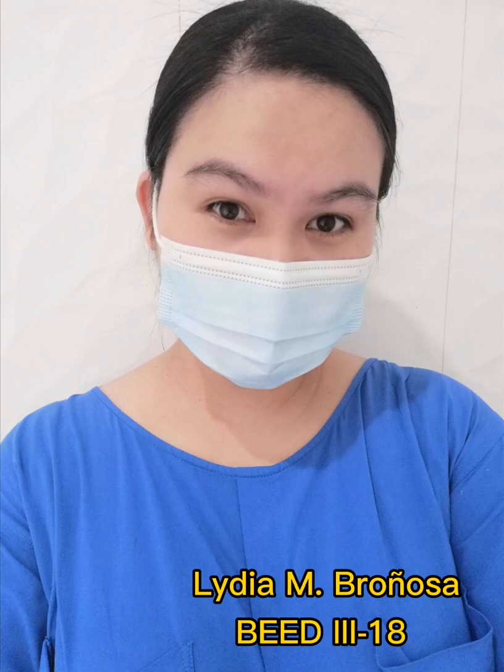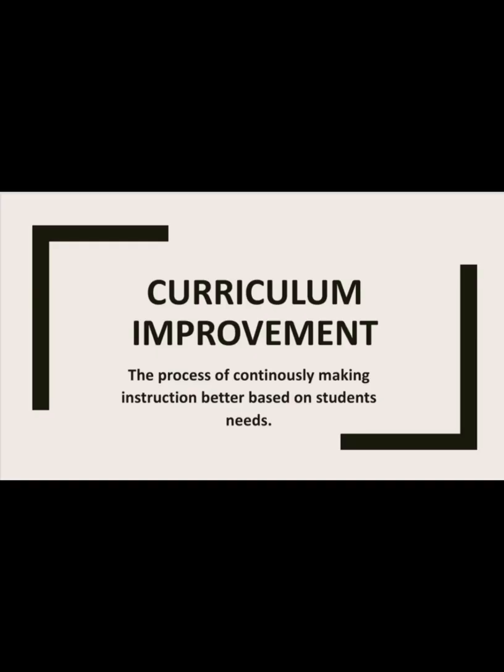The topic that I'm going to discuss to you is all about curriculum improvement, its levels and approaches. Curriculum improvement is the process of continuously making instruction better based on students' needs, to develop curriculum that will meet the needs of every student. After implementing the curriculum, it's time to assess and start the cycle again.